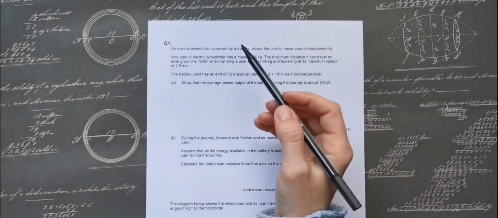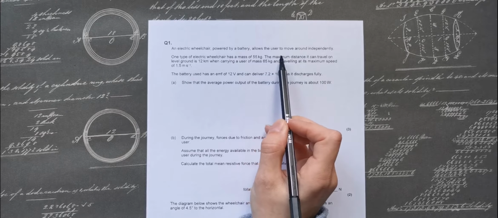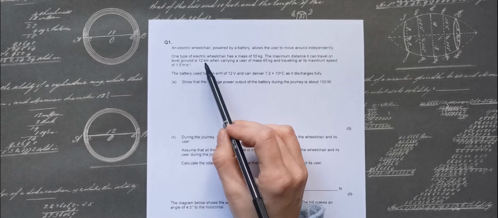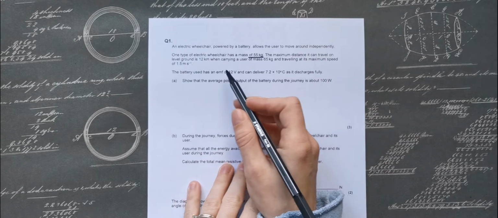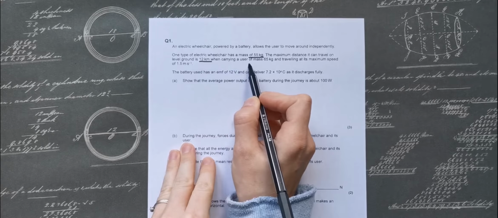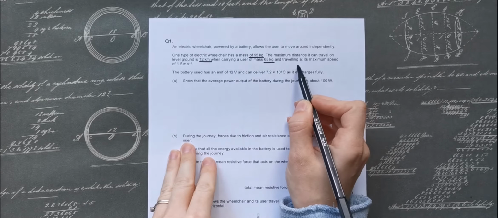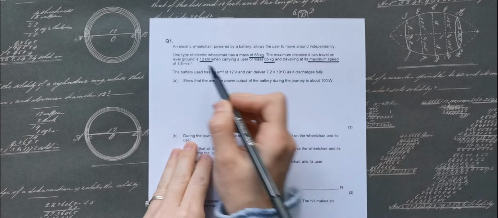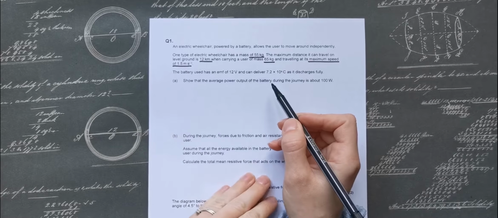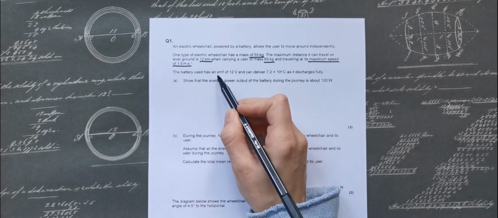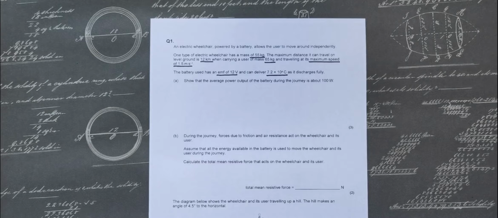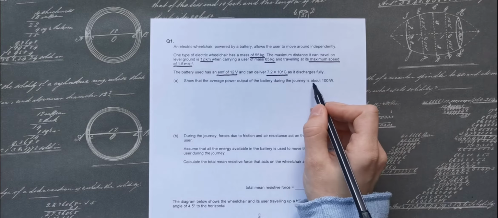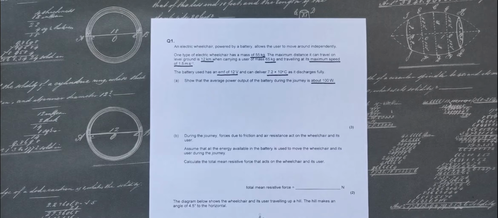Okay, the first question. It says, an electric wheelchair powered by a battery allows the user to move around independently. One type of electric wheelchair has a mass of 55 kilograms. The maximum distance it can travel on level ground is 12 kilometers when carrying a user of mass 65 kilograms and traveling at its maximum speed of 1.5 meters per second. The battery used has an EMF of 12 volts and can deliver 7.2 times 10 to the power of 4 coulombs of charge as it discharges fully. Show that the average power output of the battery during the journey is about 100 watts.